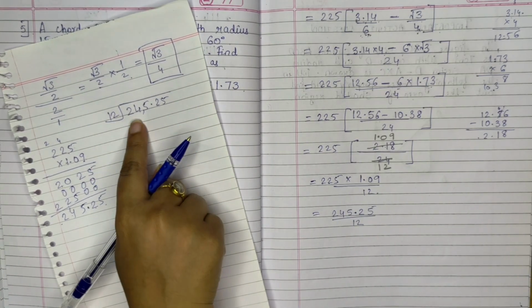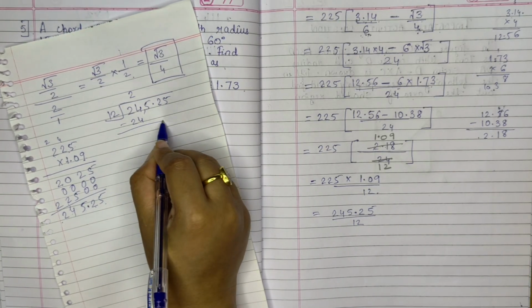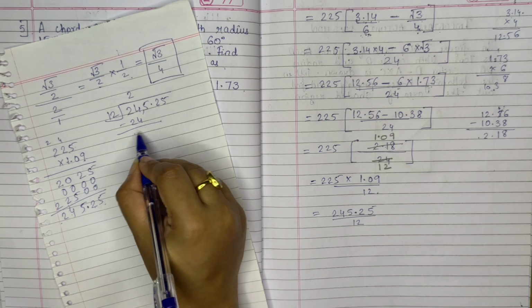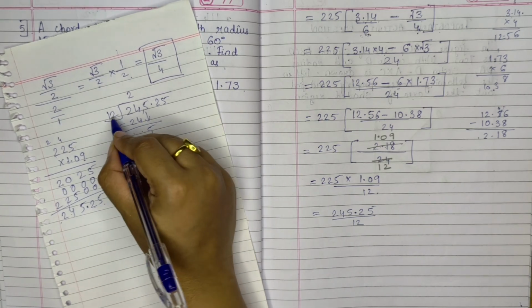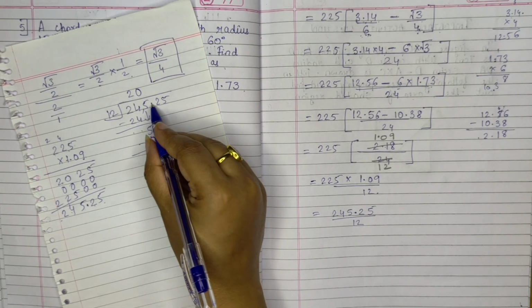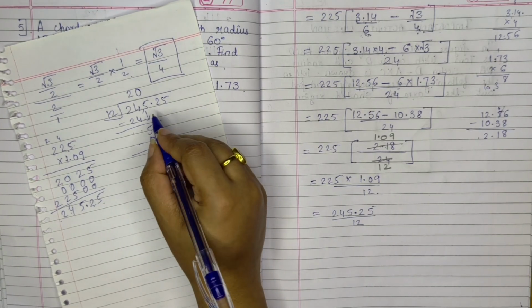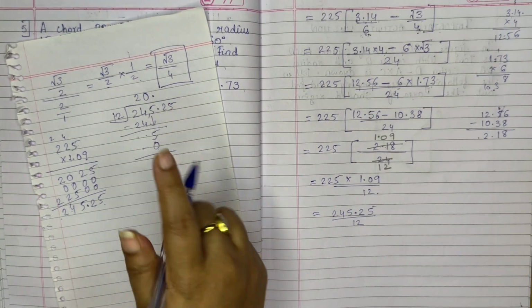Now this 24, 12 ones are 12, 12 twos are 24. Get this 5 down. Now 5 is less, so we will take 12 zeros, which are 0. 5 minus 0 is 5. Now see, there is a point here. Before getting that 2 down, first put that point over here on top. Okay, put the point here. Now get that 2 down.